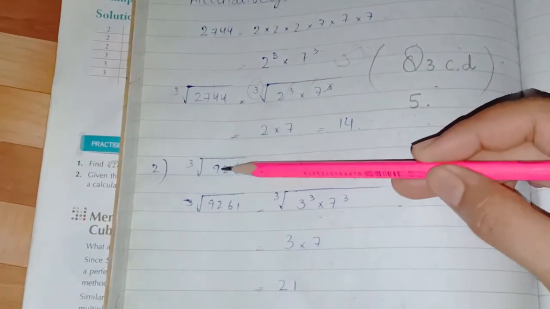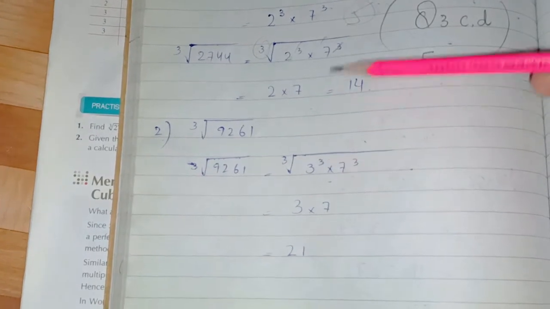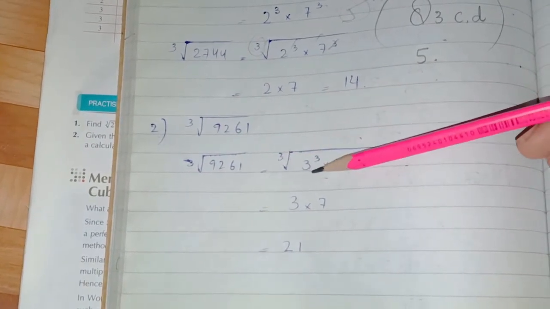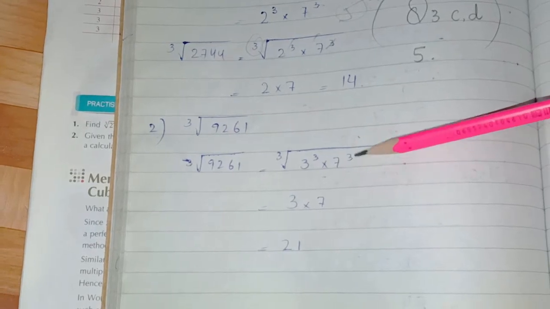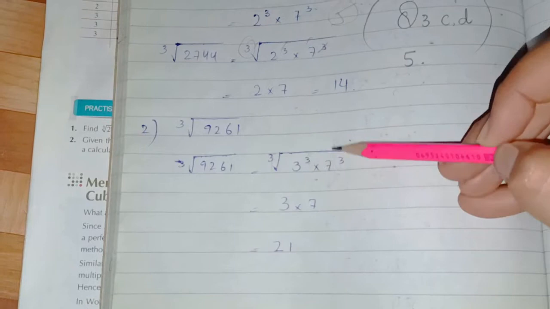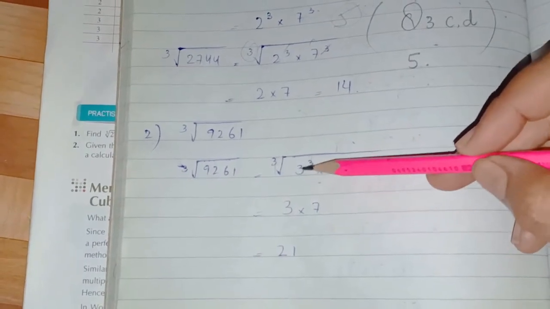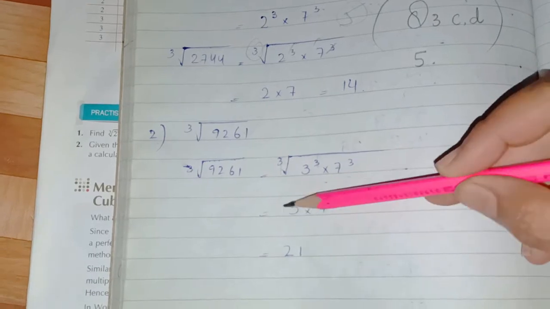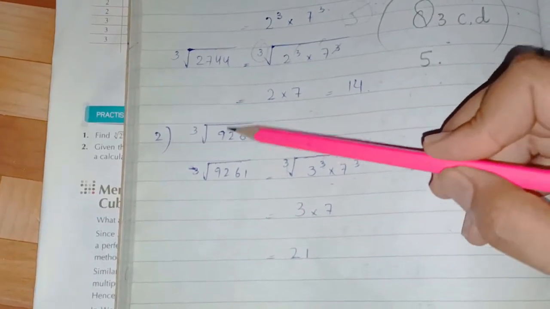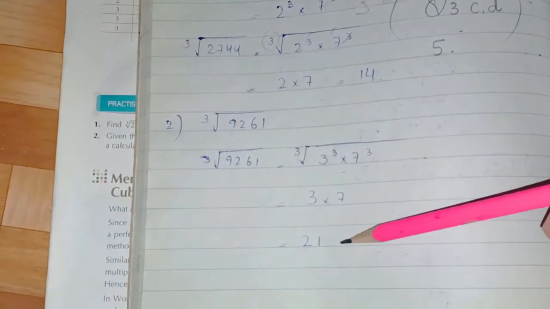So here we have simply the cube root of 9261. Now we have to write this with the alternative method. 3 cube and then 3 cube 7 cube. Then we have to cut all the 3 because the value of this cube is 3. So the remaining numbers are 3 and 7. 3 7s are 21. It means the cube root of 9261 is 21.